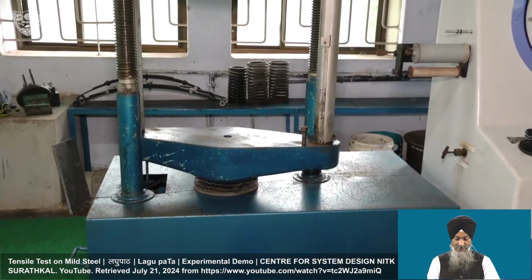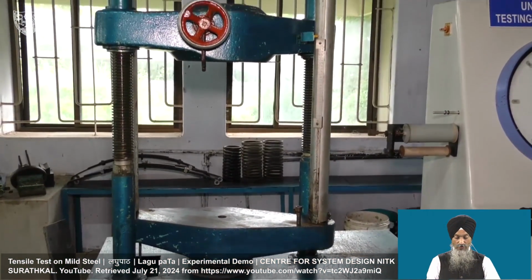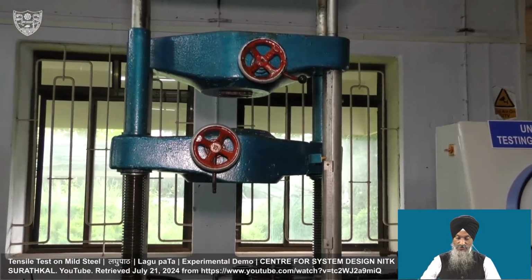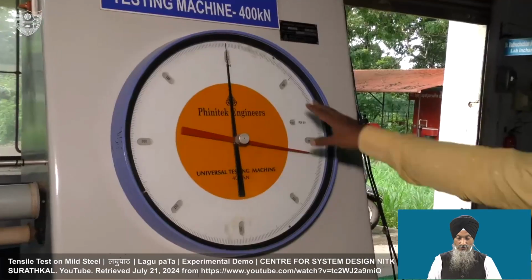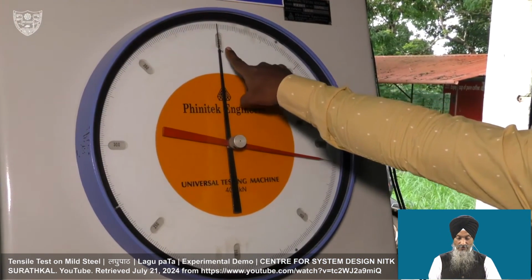So here I have a video that is developed by the Center for System Design at NITK Surathkal, and this is a video that I will demonstrate here. I will come to the full screen mode and try to play the video where the complete demonstration is there. So this is tensile test for mild steel. This is our experimental setup. This is a universal testing machine that you could see here. The object is to study the mechanical properties of mild steel under tension load.